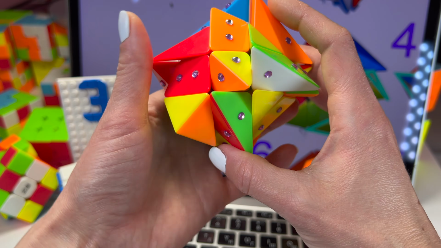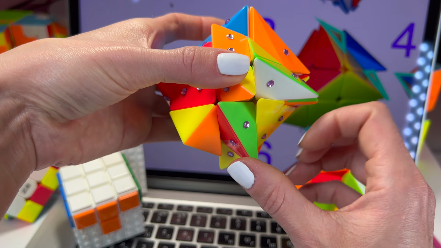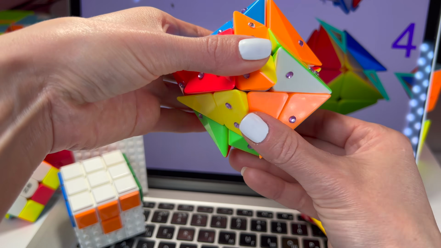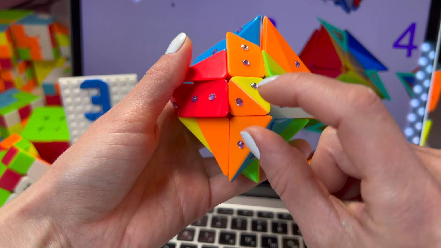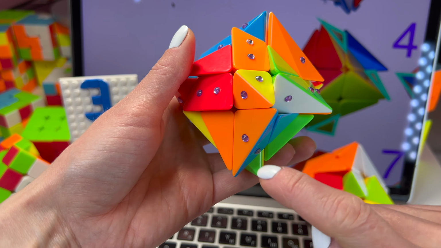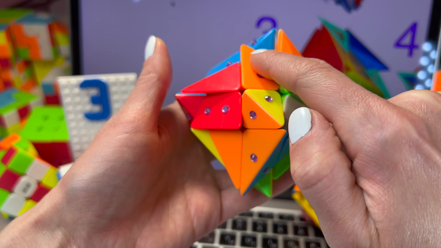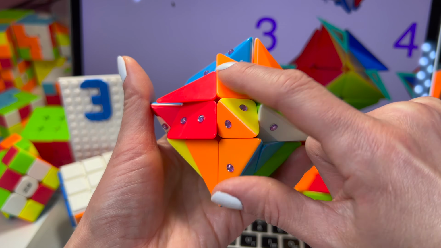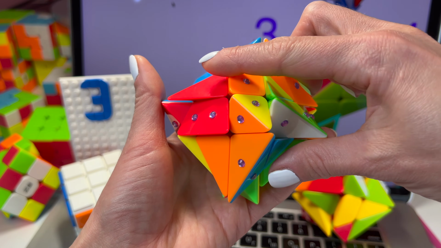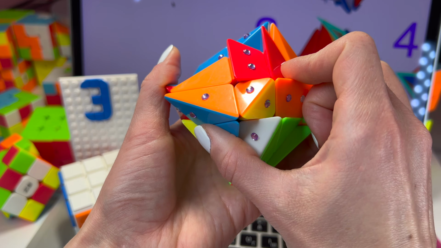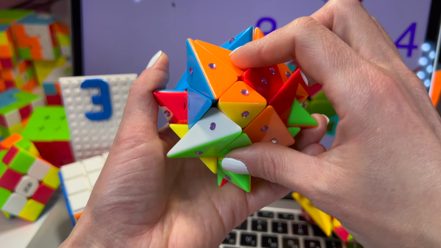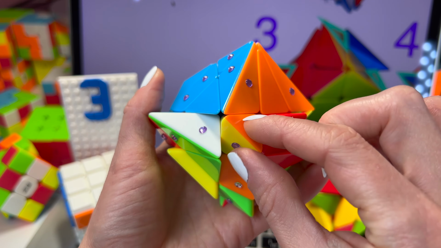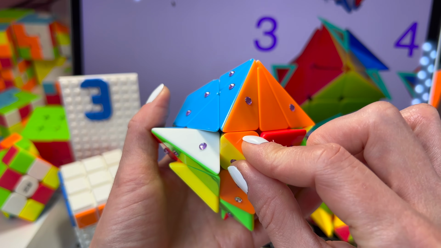Let's bring back our edge, turn the bottom to the left 2 times. 1, 2. The combination edge and center is ready, and we can put it on the top layer. Turn the front side clockwise 2 times. 1, 2. So, the first combination, edge and centerpiece, is ready.